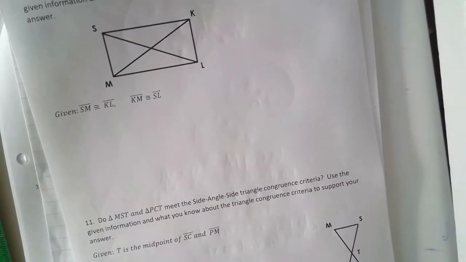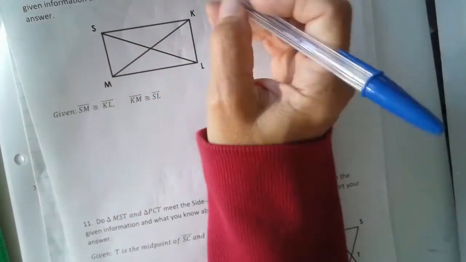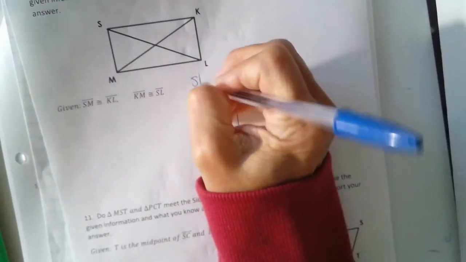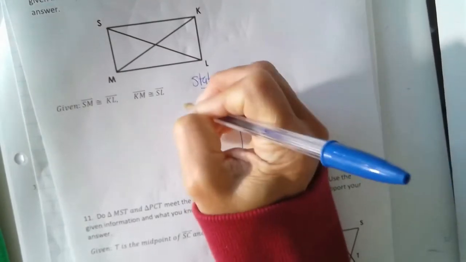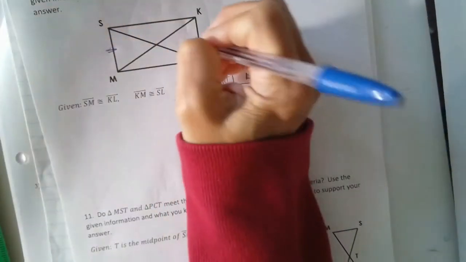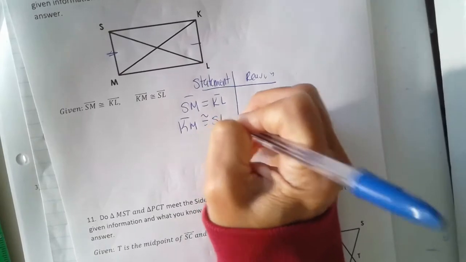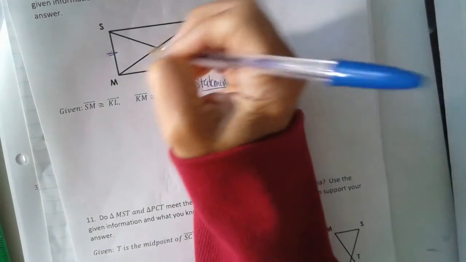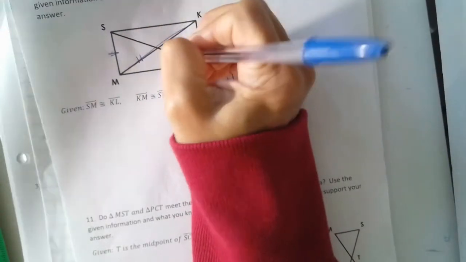Okay, last page. Do triangles SML and KLM meet the side, side, side criteria? That's what I'm looking for. So here's my given. Here's my statement. Here's my reason. My given is that SM is congruent to KL. So this one and this one are congruent. And it says KM is congruent to SL. Those are my givens. That KM, the diagonal, is congruent to SL.